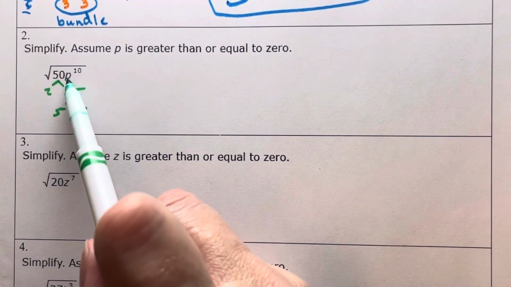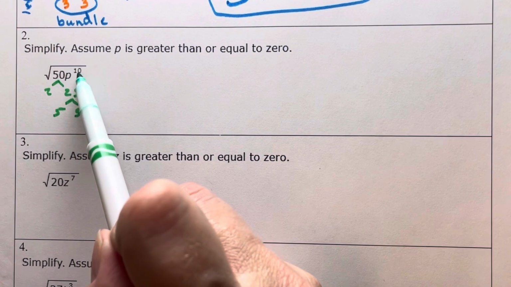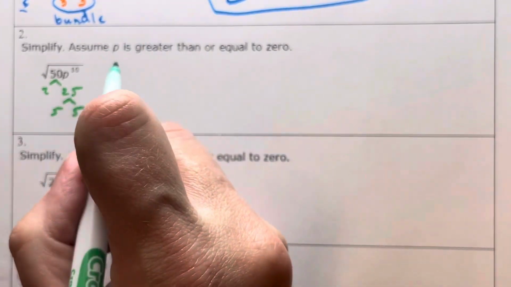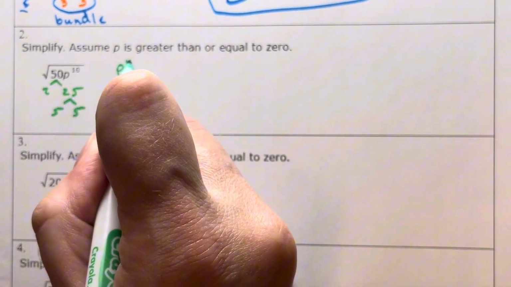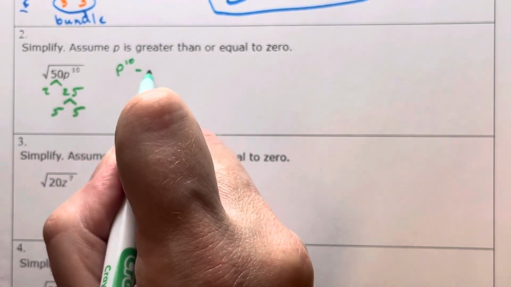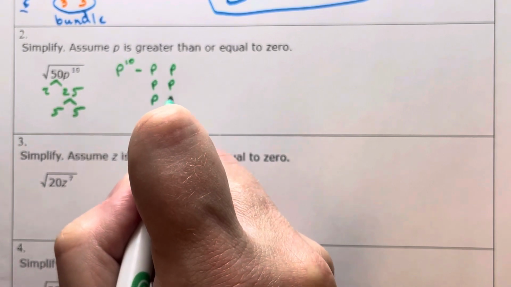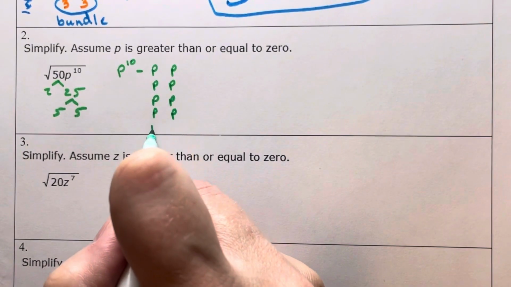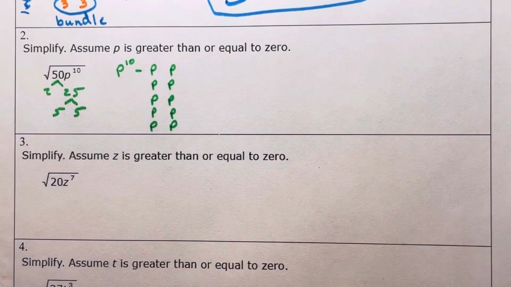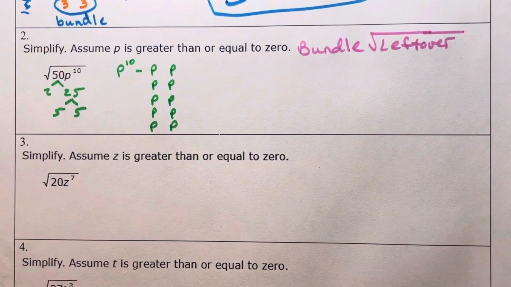This time I have p to the 10th power. So let's write that out. So p to the 10th power is really 1, 2, 3, 4, 5, 6, 7, 8, 9, 10 variables of p. Let's see if we can find our bundles.